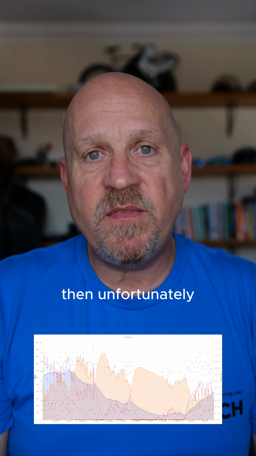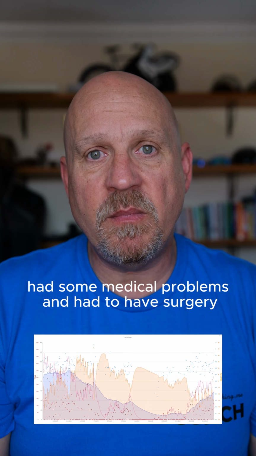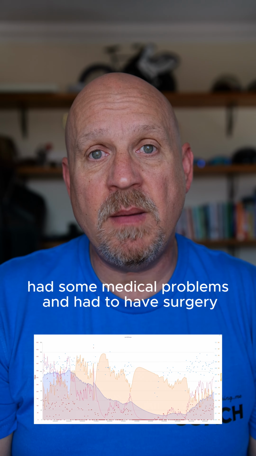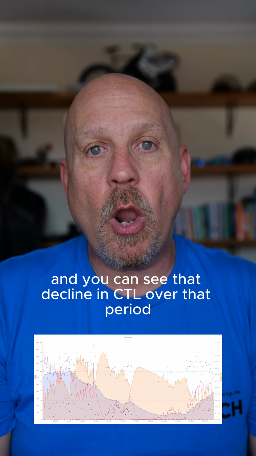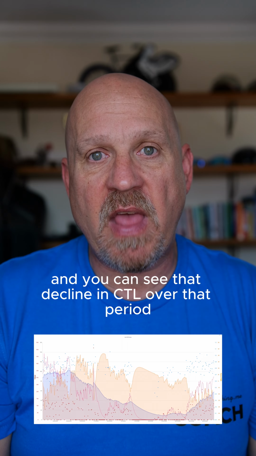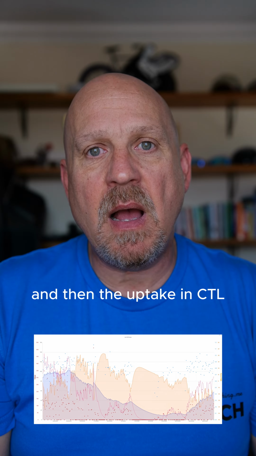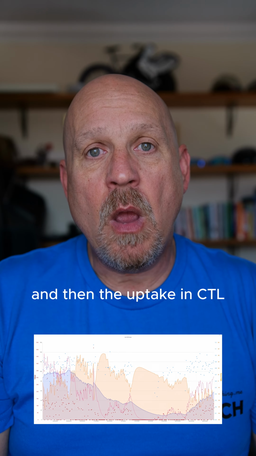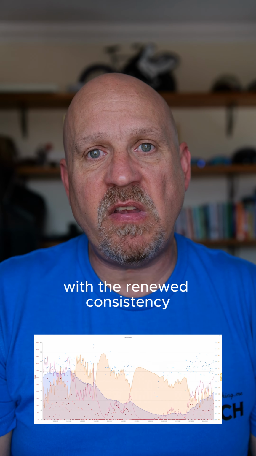Example number two is of an athlete, in this case a racing cyclist, who had been training for a number of years, then unfortunately had some medical problems and had to have surgery. And you can see that decline in CTL over that period, and then the uptake in CTL with the renewed consistency post the operation and recovery.